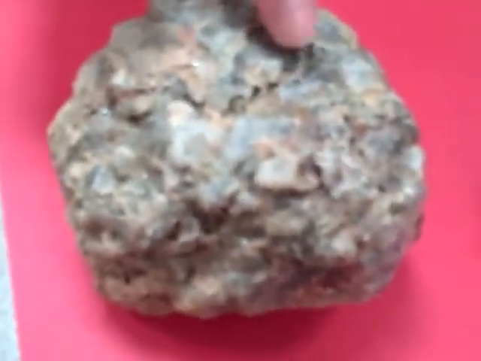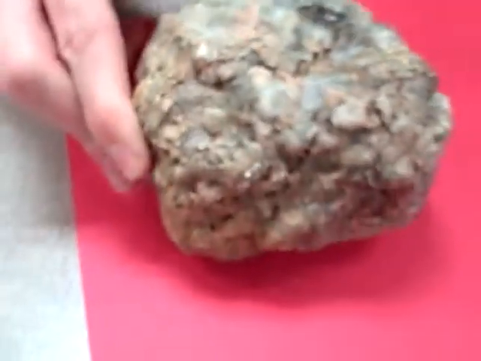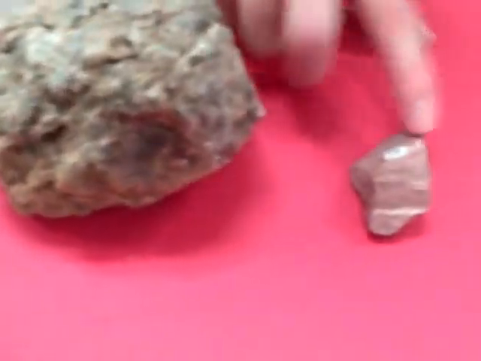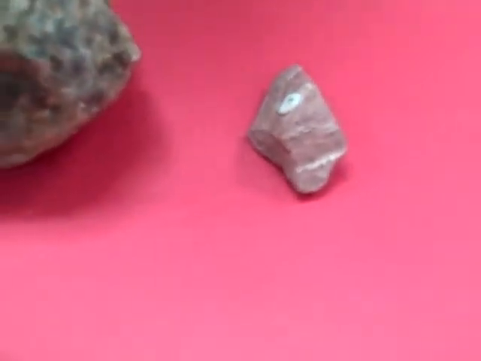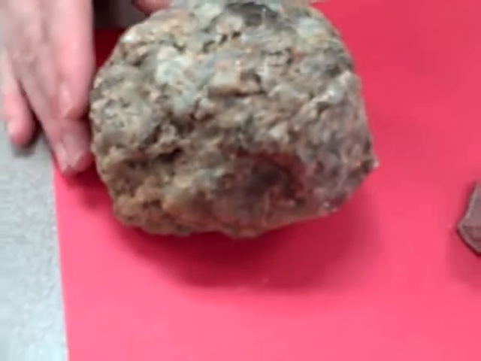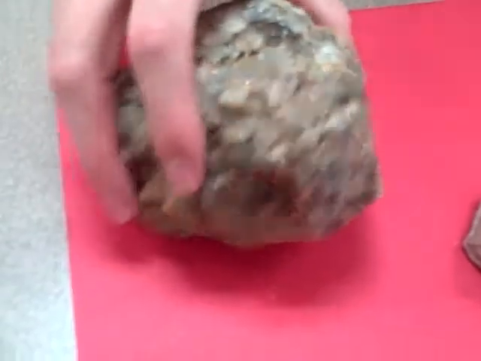You can see right here is the milky quartz. There's probably some sandstone in there. There's quite a bit in here for the sedimentary rocks. You're going to see the banding and you're going to see particles. You can easily feel the different particles it's made from.